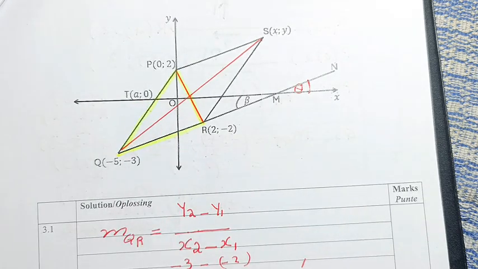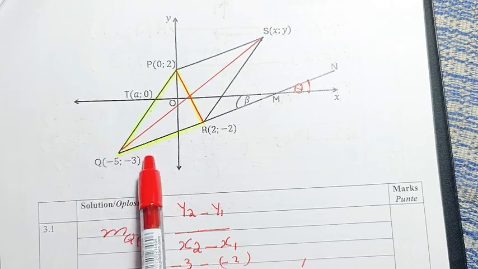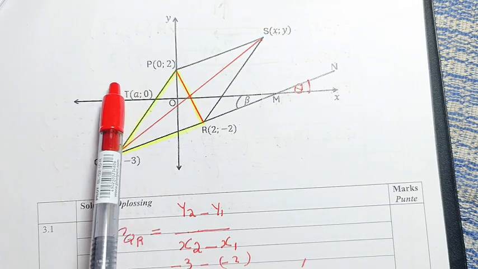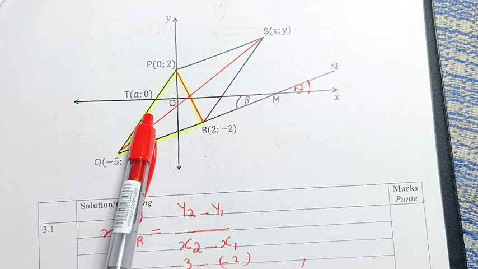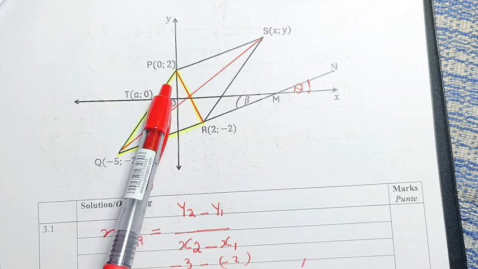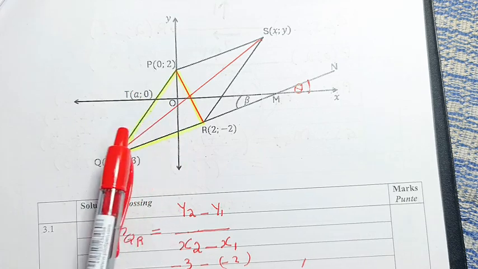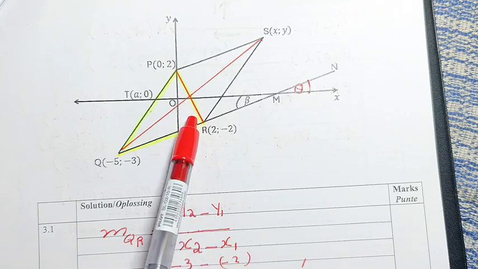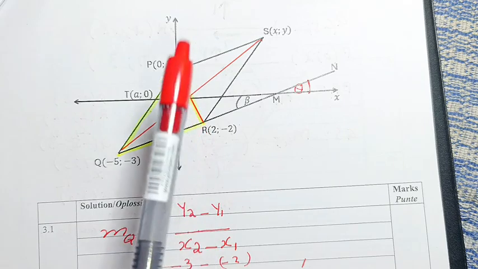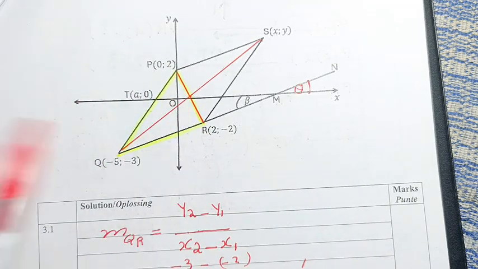Now I can give this reason, or I can apply the perpendicular formula. I can take the gradient of PR, multiply by the gradient of QS, and if the answer is equal to -1, which means they bisect each other perpendicularly, then that also shows this is a rhombus.